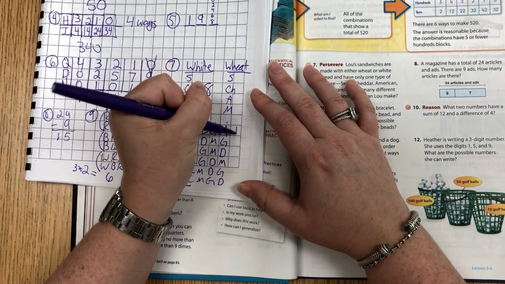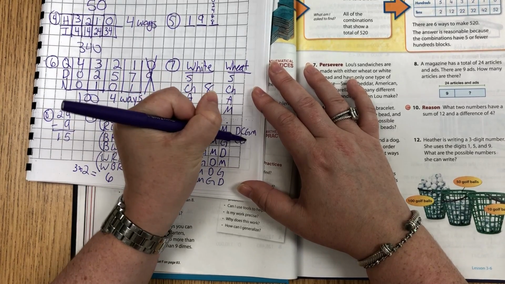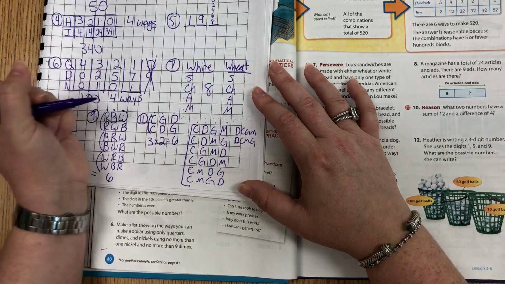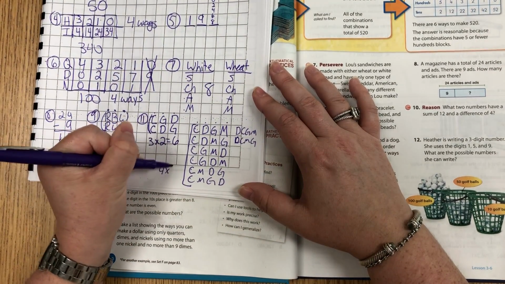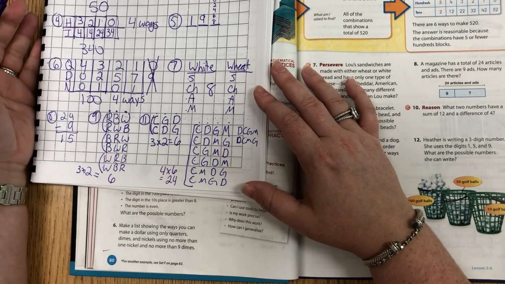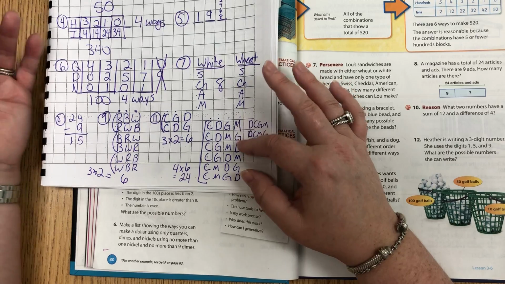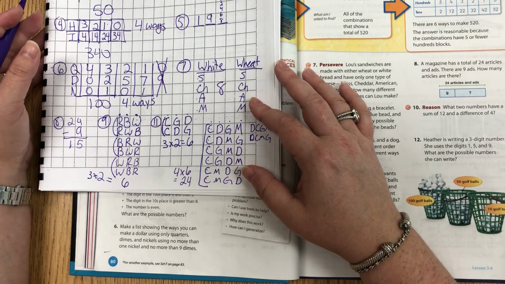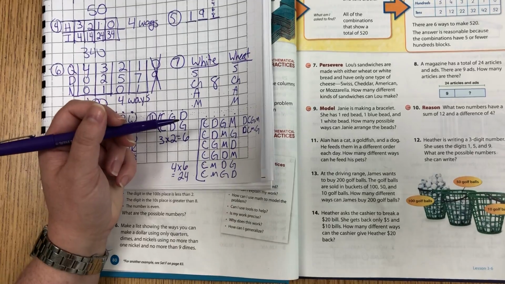If I were to then start with D, C, G, M, D, C, M, G. If I were to keep going, it would be the same. So this I could solve by just going 4 times 6, which is 24. So this makes something that looks kind of crazy go, oh, okay, that's a bit more doable. But you still have to put in that work for that first bit.